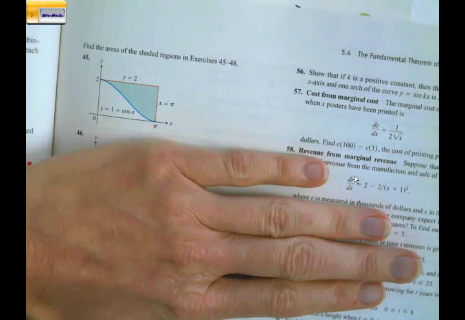Would it be 2 pi minus the integral of 1 plus cosine x from 0 to pi? Think about that.